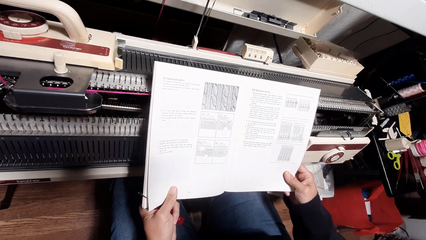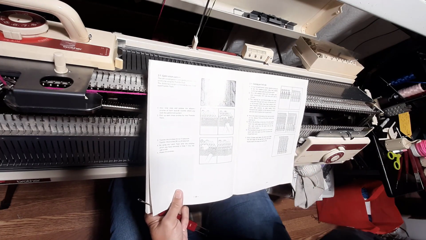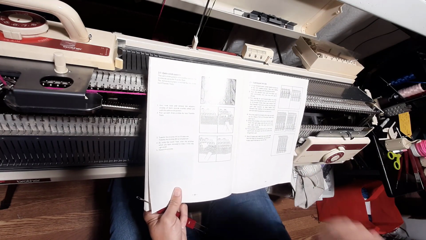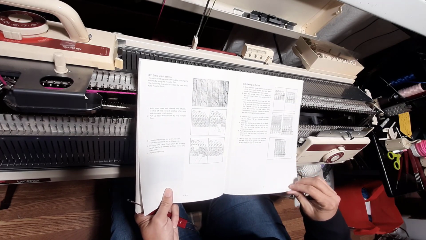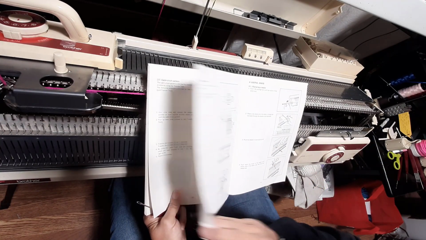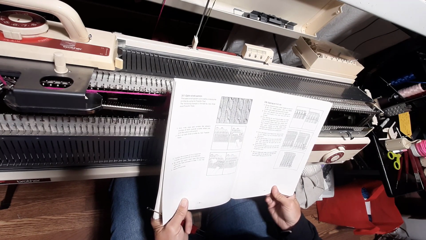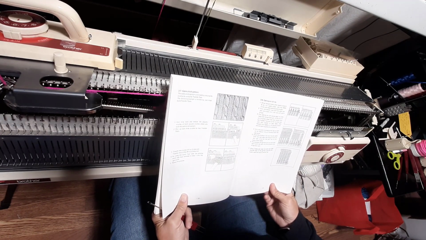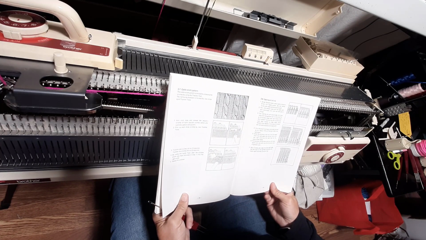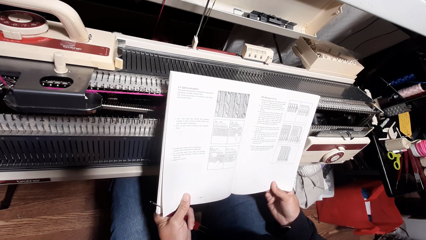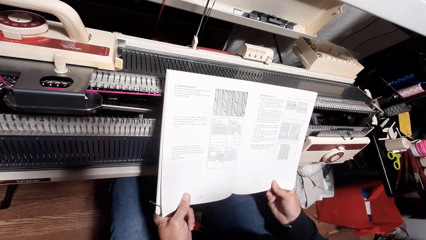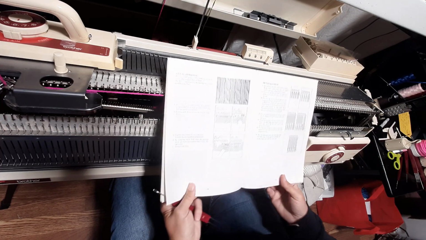Now it wants us to go into the cable stitch pattern. Okay. So to do a cable stitch pattern, we cross stitches by using the transfer tools. The following example is knitted with 2 3-eyed transfer tools. Okay.